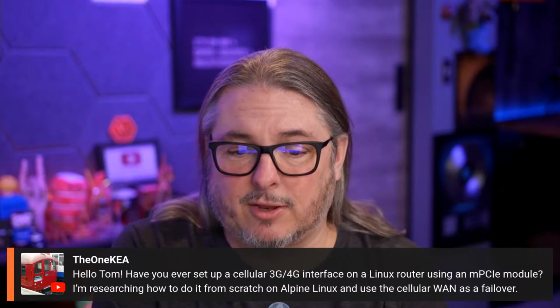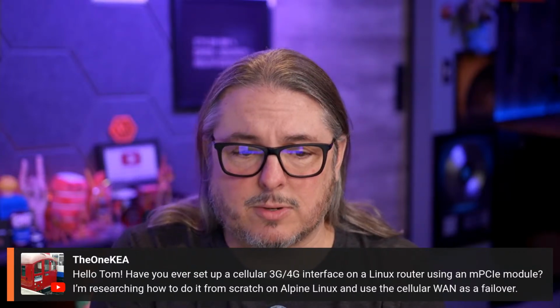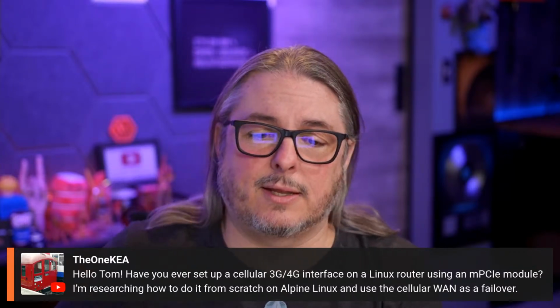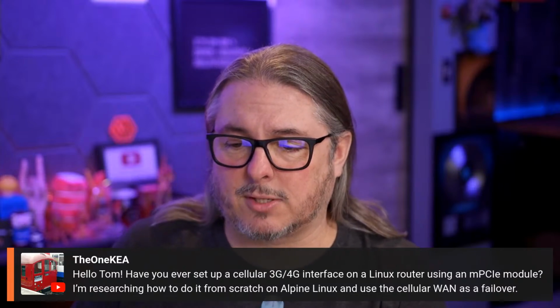Have you ever set up a cellular 4G interface on a Linux router? No, I have not. So not something I've got much experience with.